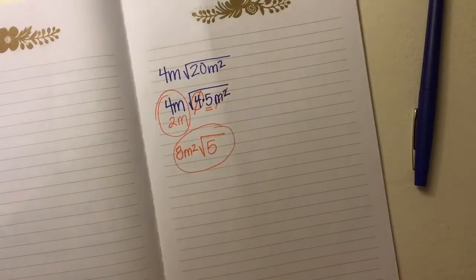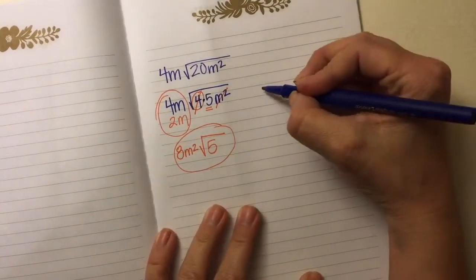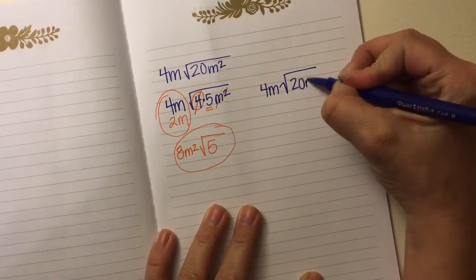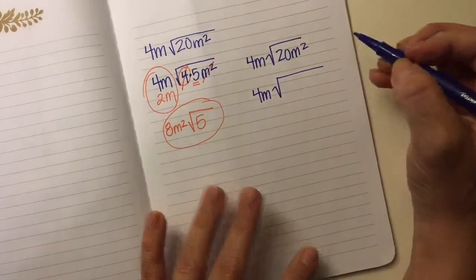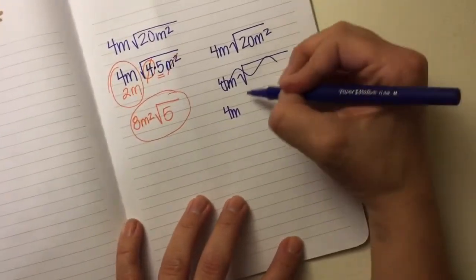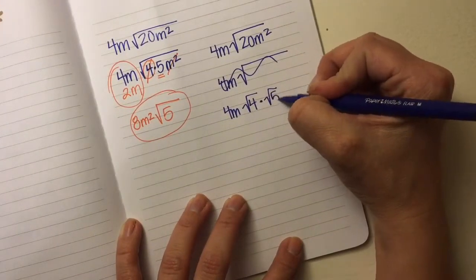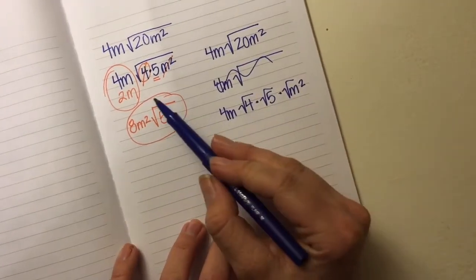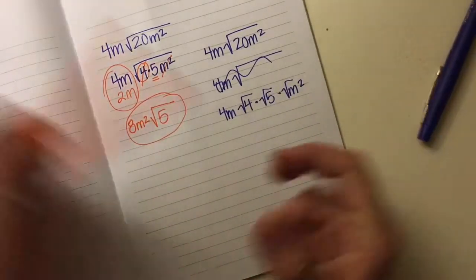Okay, so another way of thinking about it that might be a little bit easier is that if it's 4m and then the square root of 20m squared. Okay, so that's 4m, and then I can split that square root of 20m squared into the square root of 4 times the square root of 5 times the square root of m squared. So it's the same thing as this, it's just under separate radicals, which means the same thing.